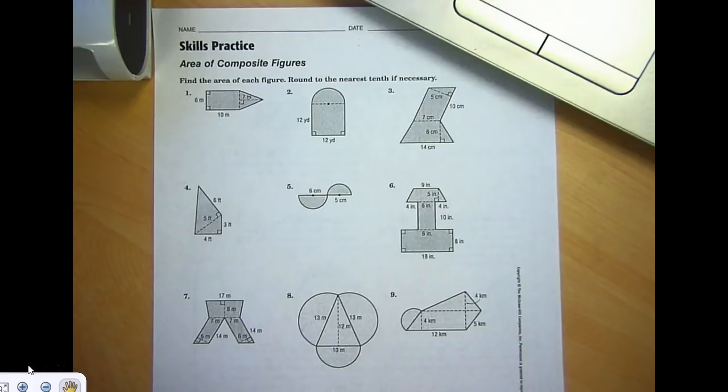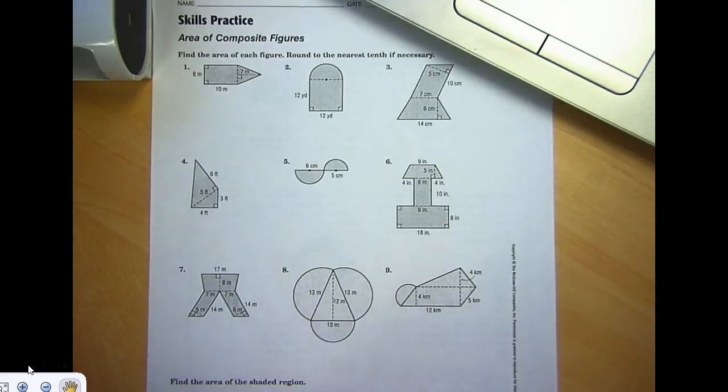Make it a good one. James, what do you think? Which one? 9? Everybody agreed with 9? Okay, let's look at 9.